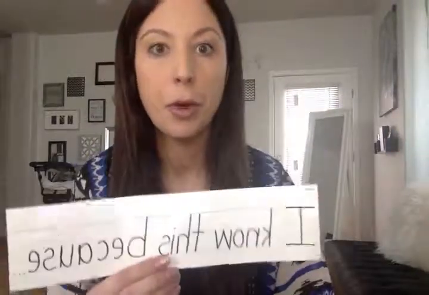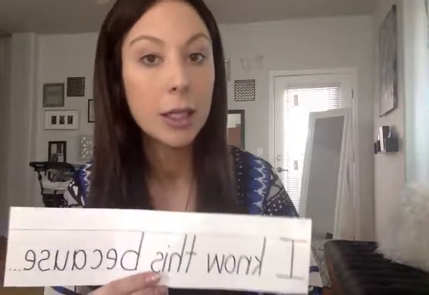You can definitely use them in foundations. I know this because how do you know something's a vowel? How do you know something's a consonant? How do you know it's a compound word? An example is, give me an example of a vowel, give me an example of a glued sound.